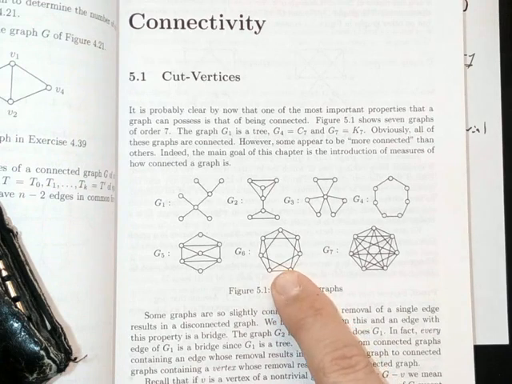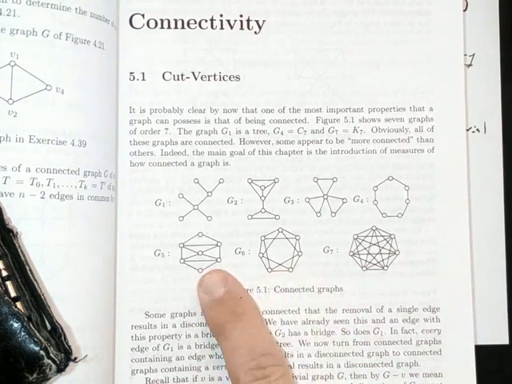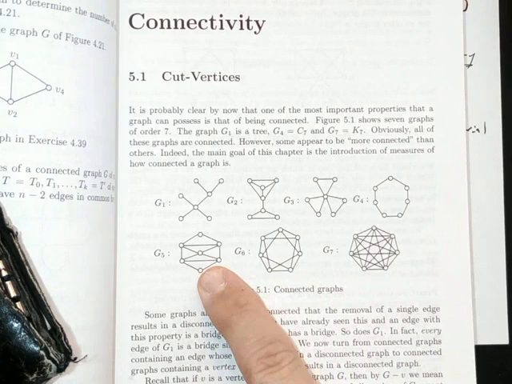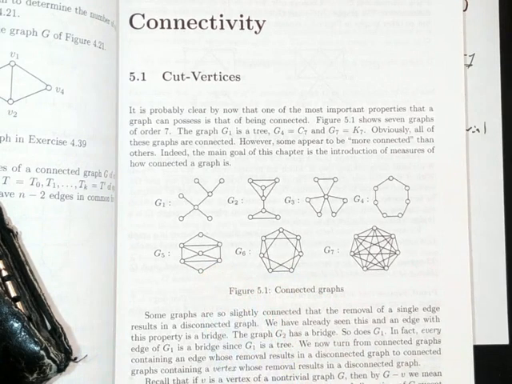4 connected. You remove a set of at least 2, connected. To disconnect it, I need to remove at least 2. And a minimal connectivity setting.